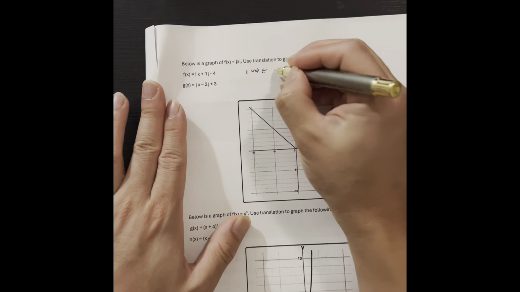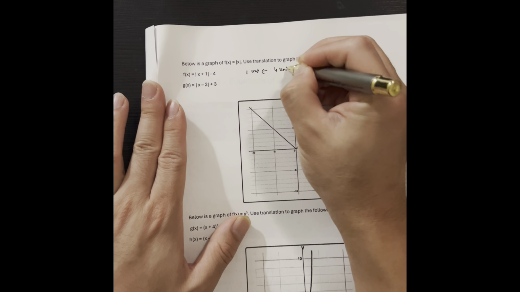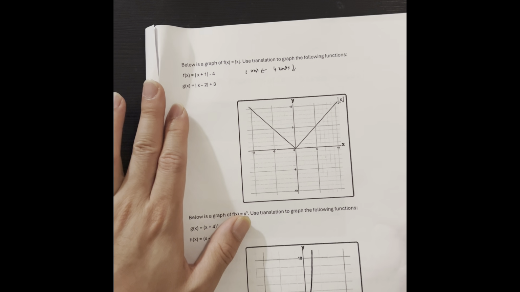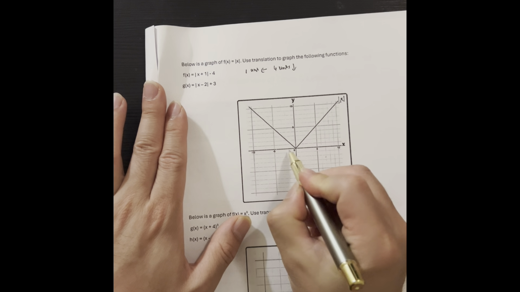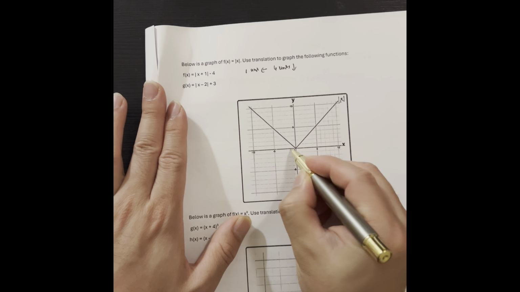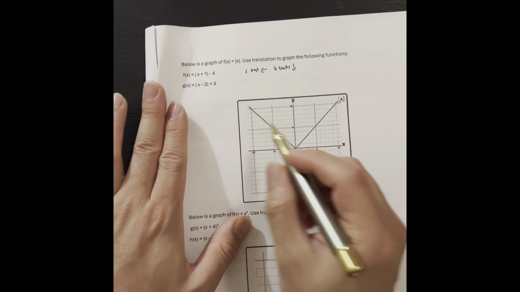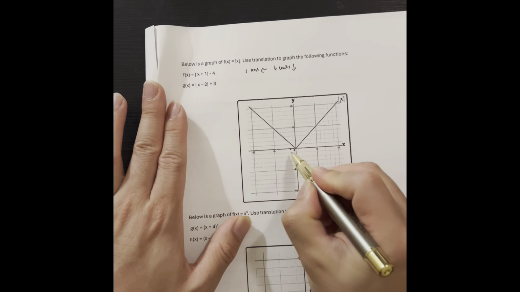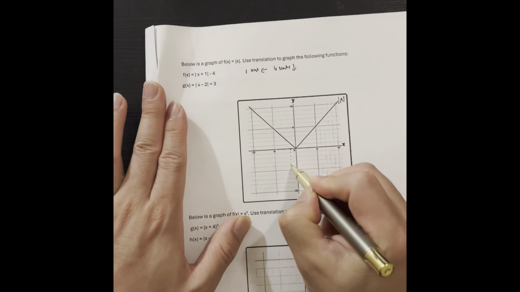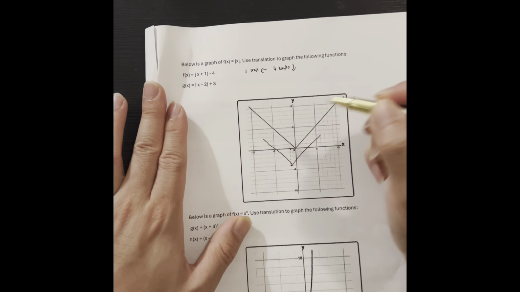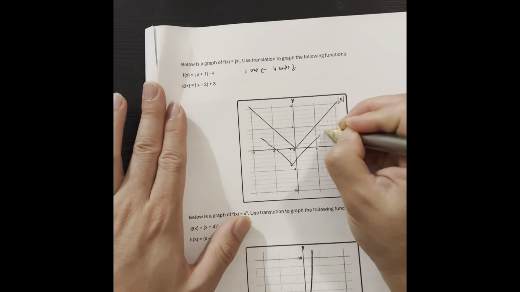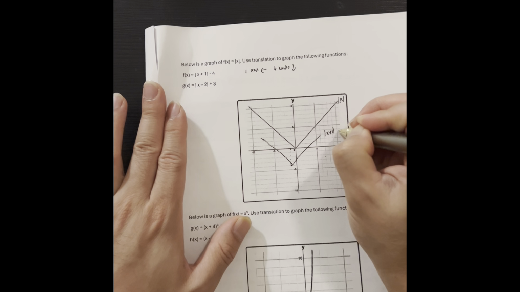So it's 4 units downwards. So the first function is 1 unit to the left and 4 units down. So this is absolute value of x plus 1, minus 4.